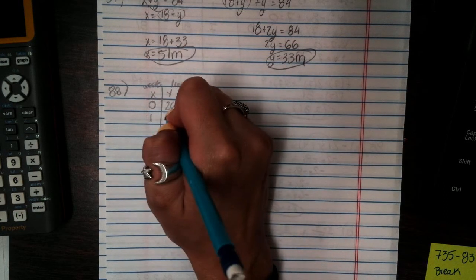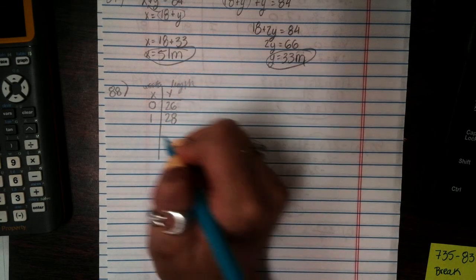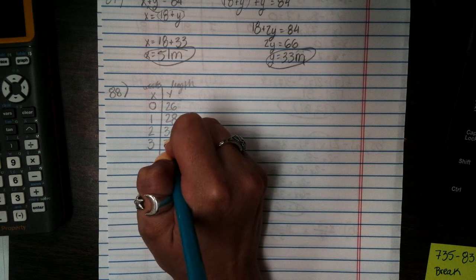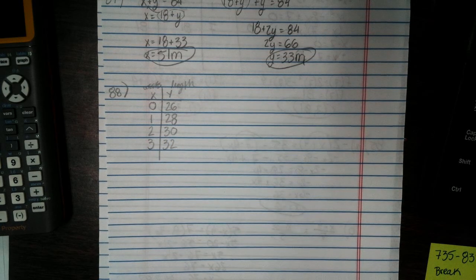So after week 1, it's grown 2 centimeters, so add 2. And keep doing that just so you get a couple of numbers, so that we can make a graph off of it. So it doesn't have to be perfect.